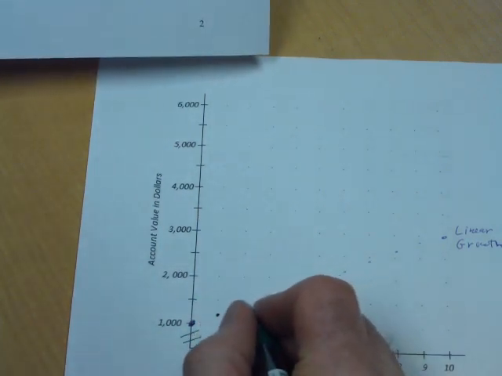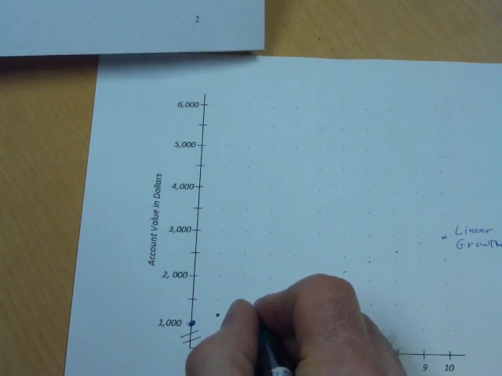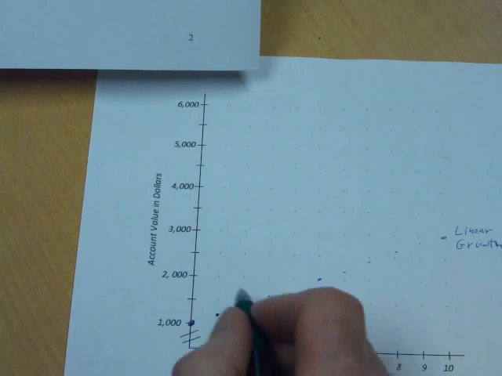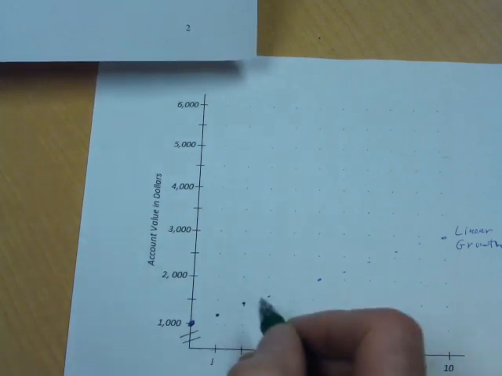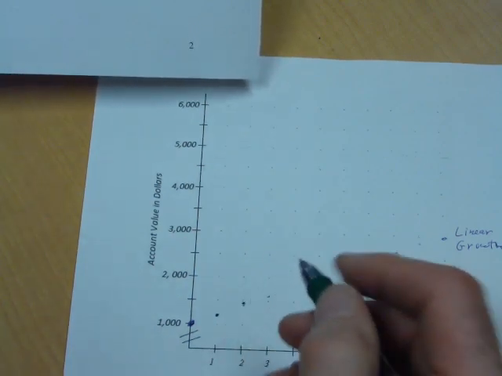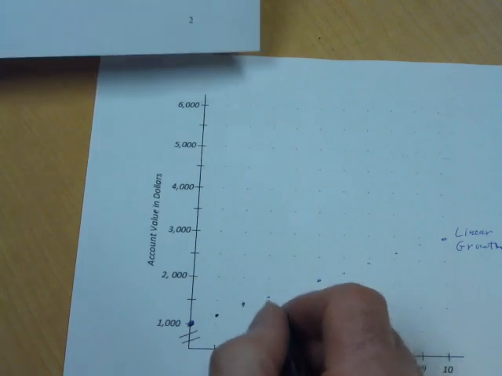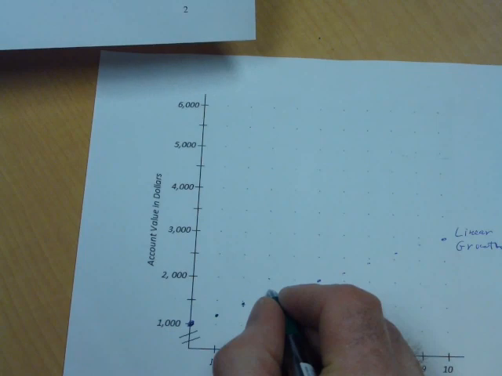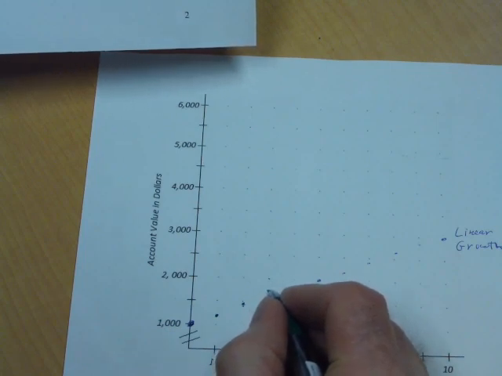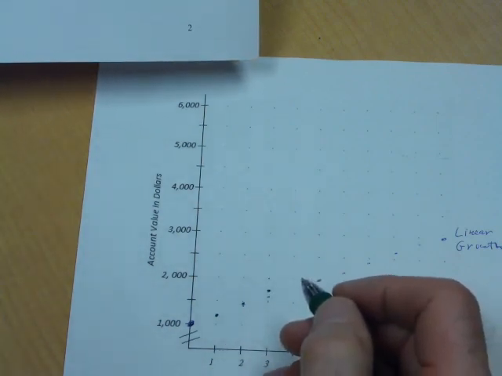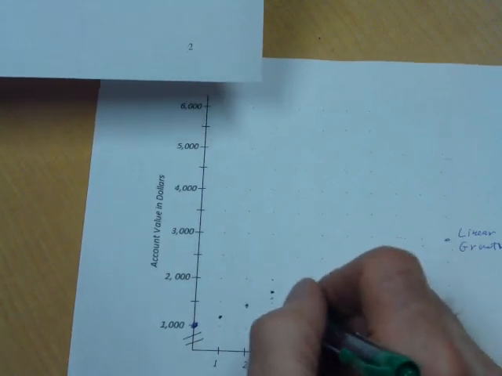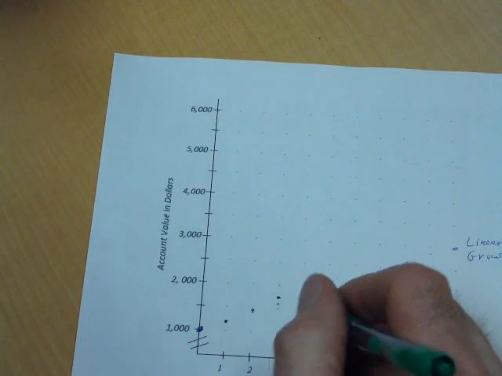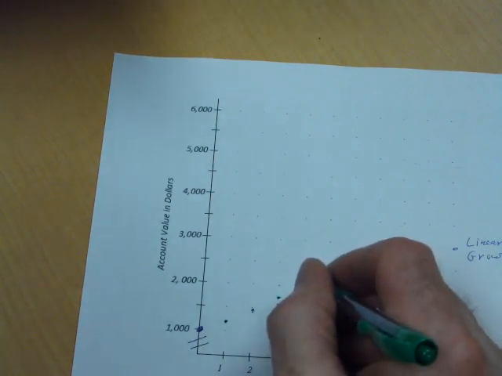But then, instead of 1,400, it went up to 1,440, just a titch higher after year 2. This one was 1,400, and this one was 1,440. Year 3, it went to 1,728. Now, that's 1,500, and that's 2,000. So 1,750 would be right in the middle. So 1,728 is right about there. And then 2,073 at year 4 is 2,073.6. So that's going to be a little over 2,000.